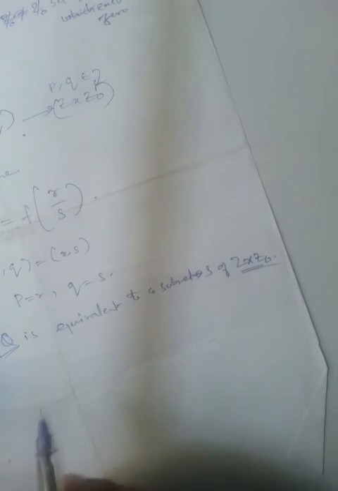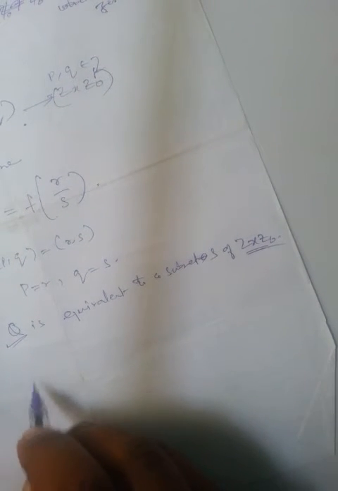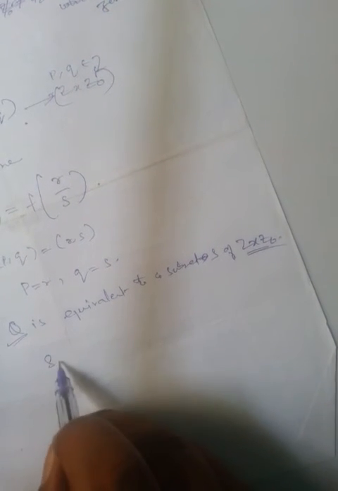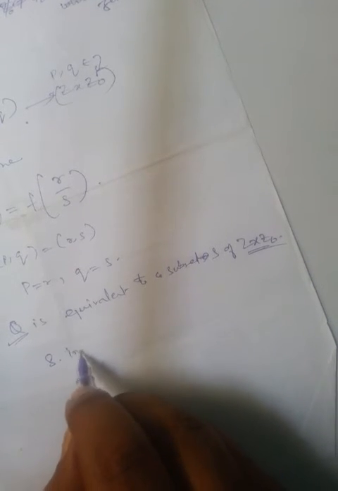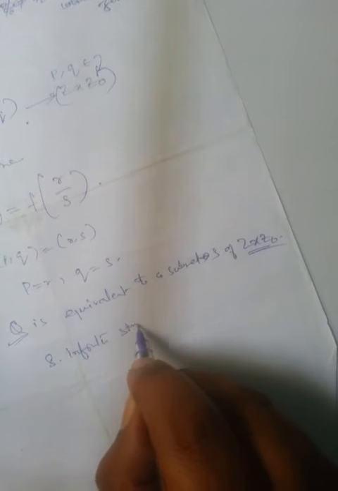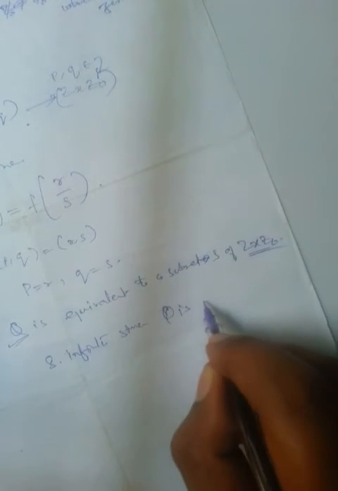We get that Q is a subset of this. And one more thing that we have to include here is that this S is infinite, since Q is infinite.